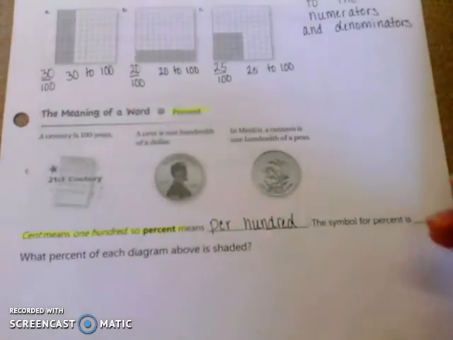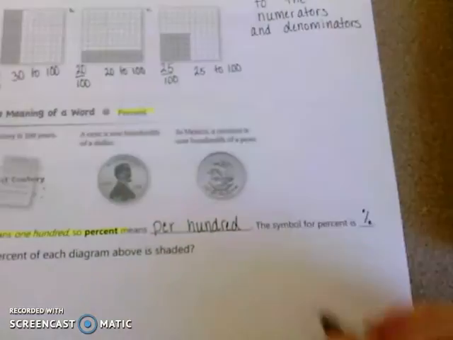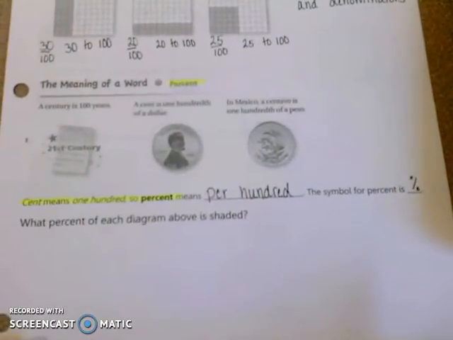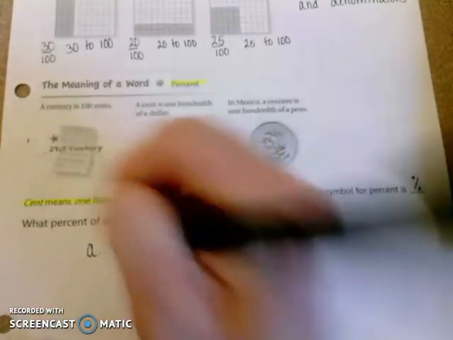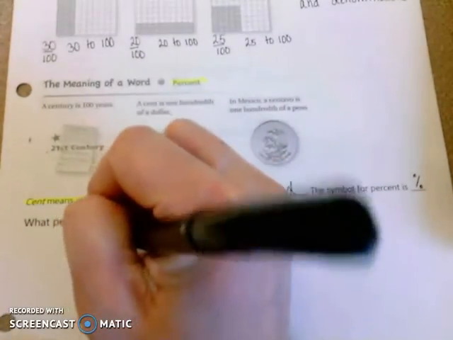The symbol for percent we've seen before. It's like this little slash, little dots on either side. So now let's think about percents. What percent of each diagram above is shaded? So in letter A, I have 30 squares shaded per 100. So that's 30%.